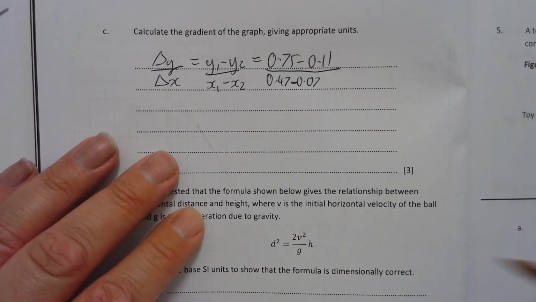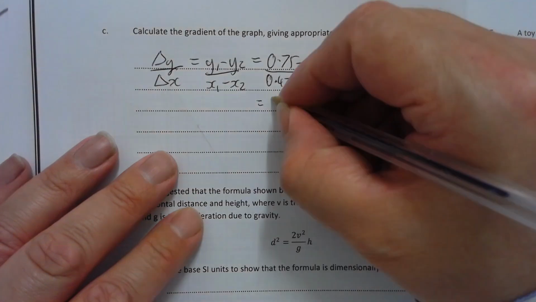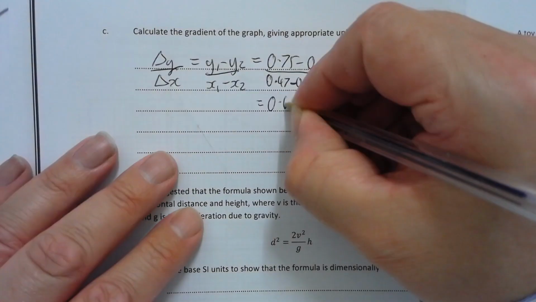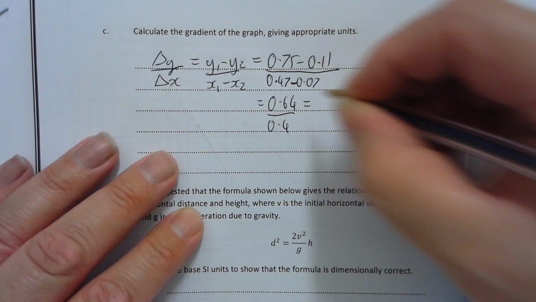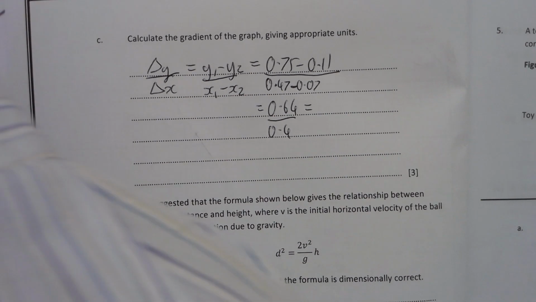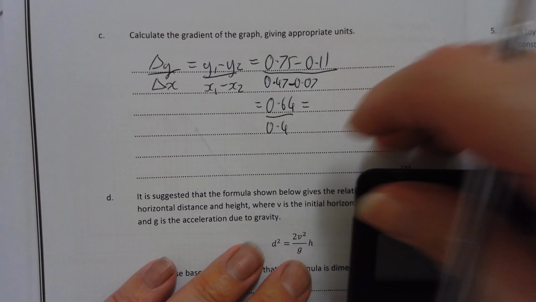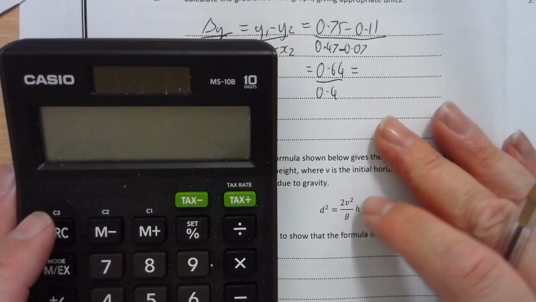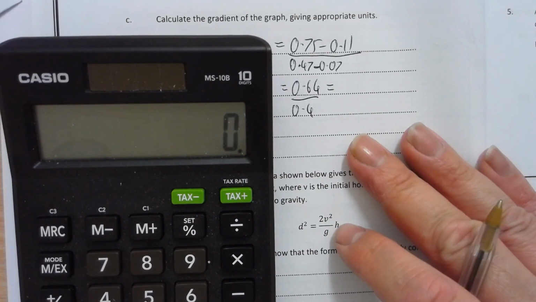So 0.75 minus 0.11 is 0.64, divided by 0.4. I have to get a calculator out for this one, I can't have a preset value in this one. I know what it should be. So 0.64 divided by 0.4 is 1.6.